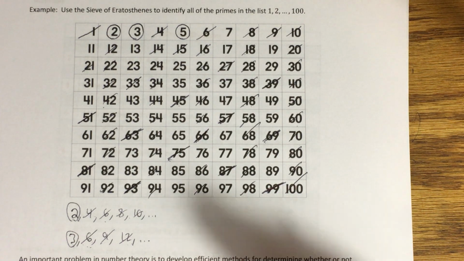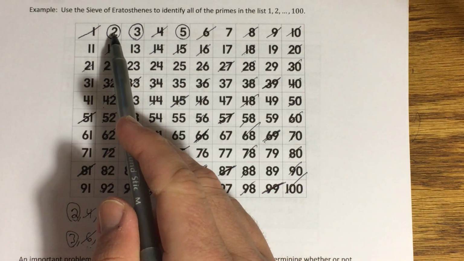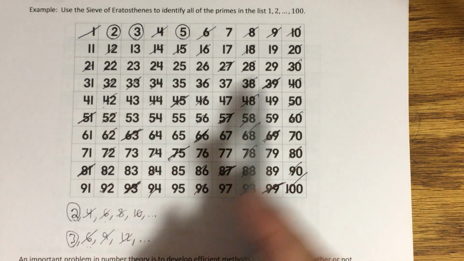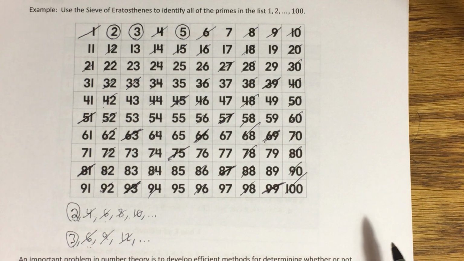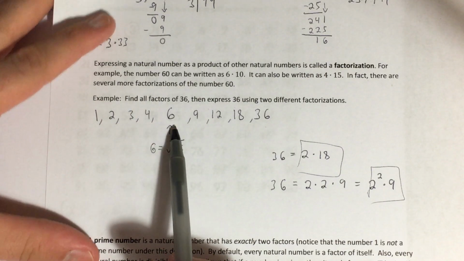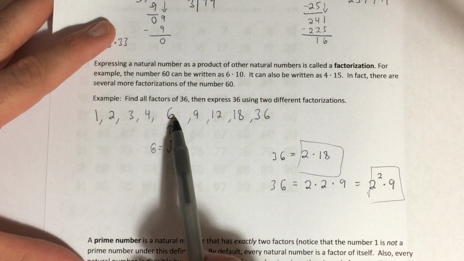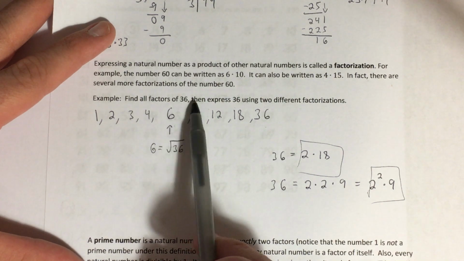Now I'm going to do this until we're done, but it's important to know when to stop, because as you can see, if I'm going to do this all the way down to 100, it's going to take a long time. However, I want to remind you of something that we saw in this example here. I knew to stop listing these factors when I got to the square root of 36.